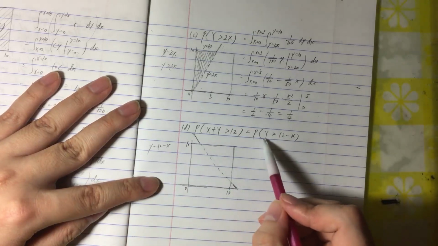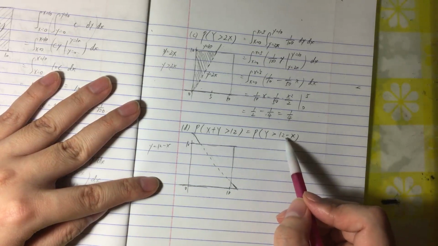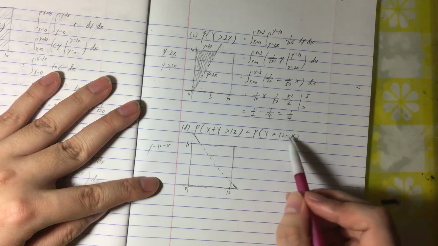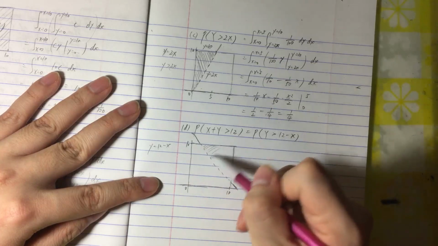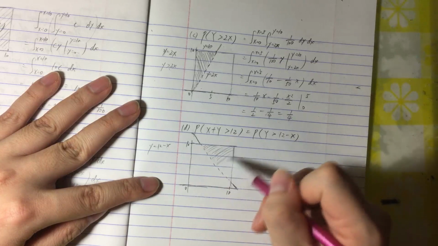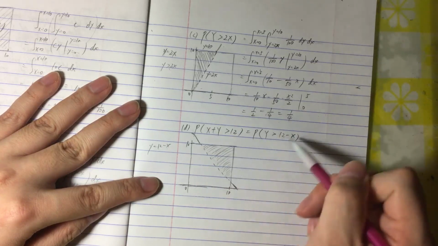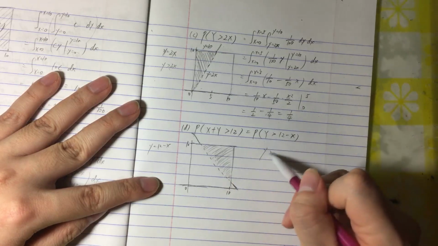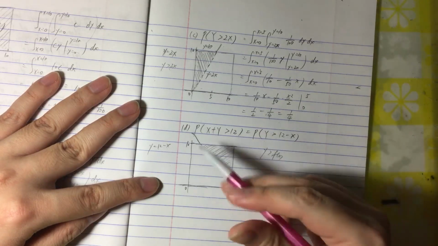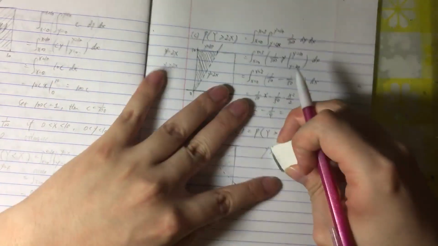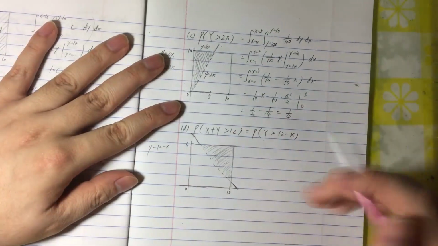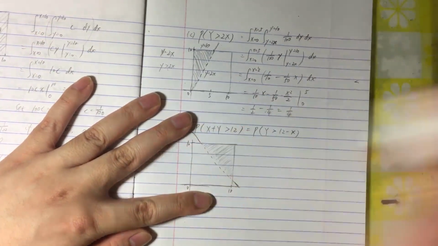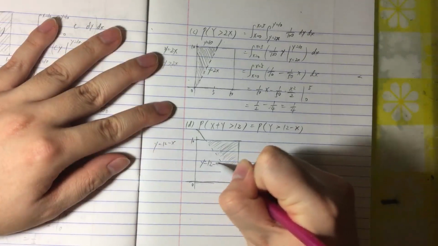And since y is greater than the function of x, we choose the region above the line.